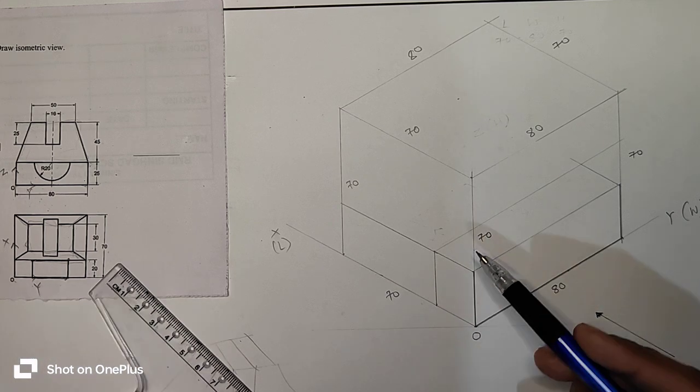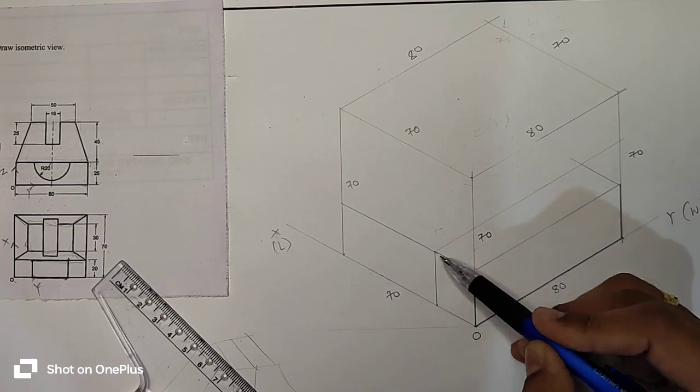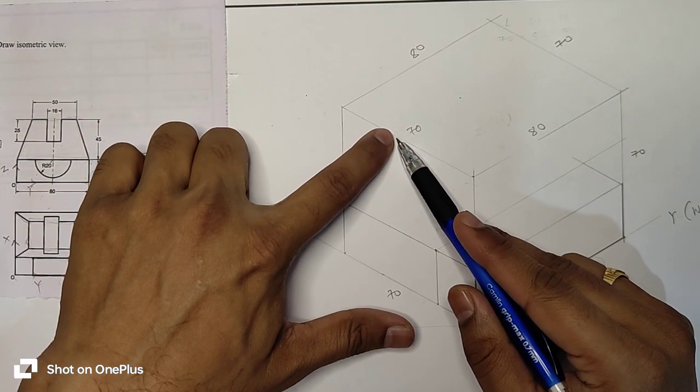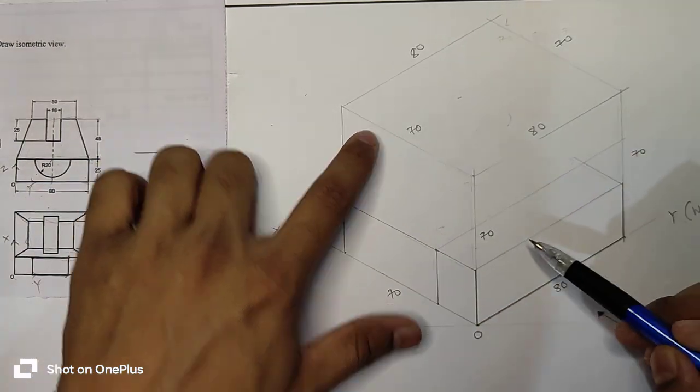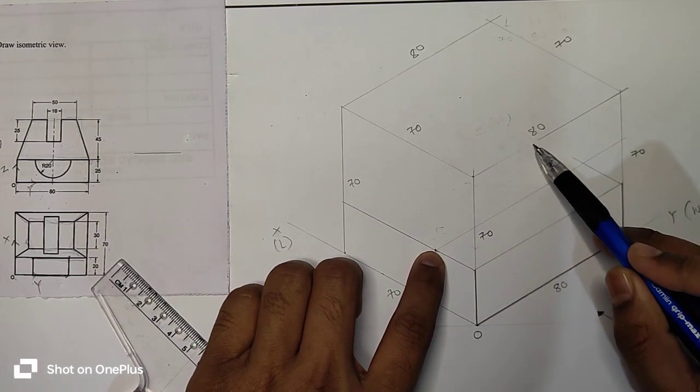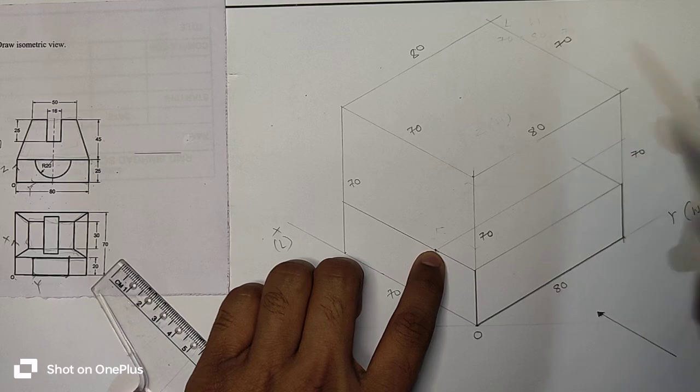So first we will take midpoint of this length and project it upward on top surface, as well as we will take midpoint of this length and project it on upward surface.